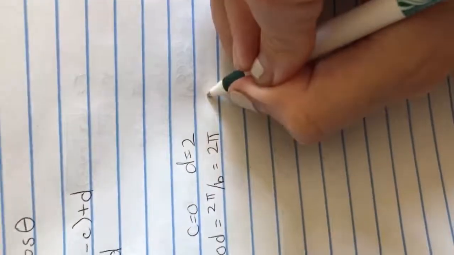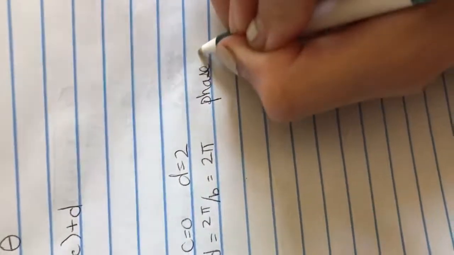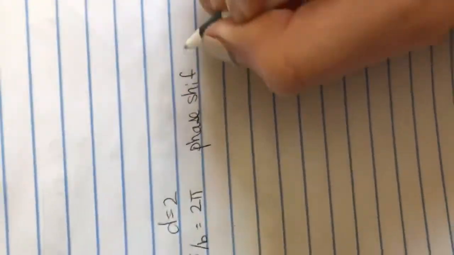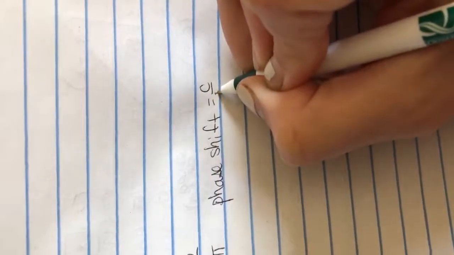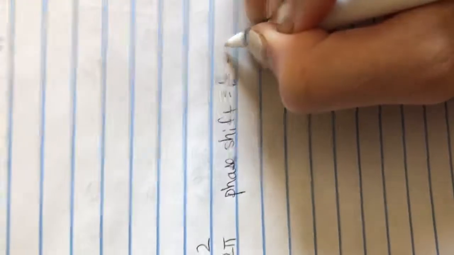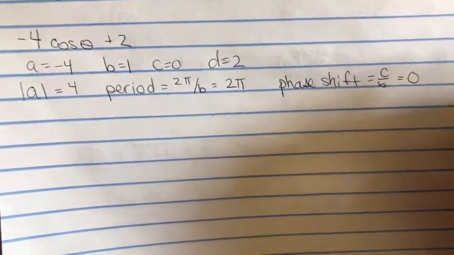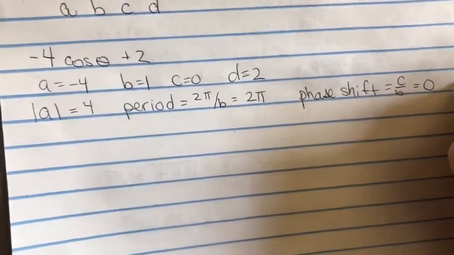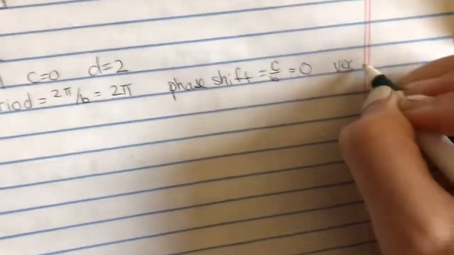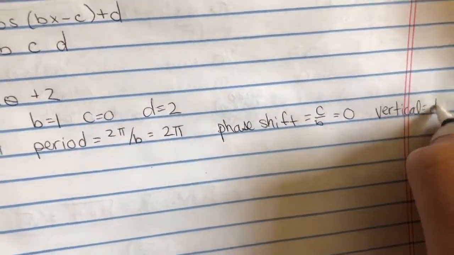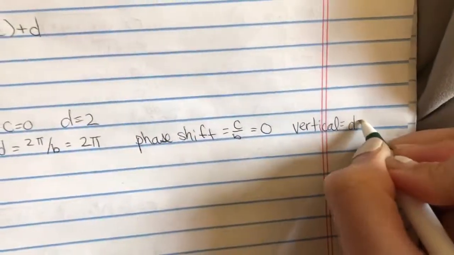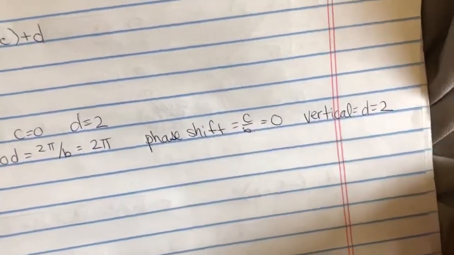The phase shift equals C over B, and since C is equal to 0, phase shift's equal to 0. And then for the vertical shift, vertical equals D, so that equals 2.